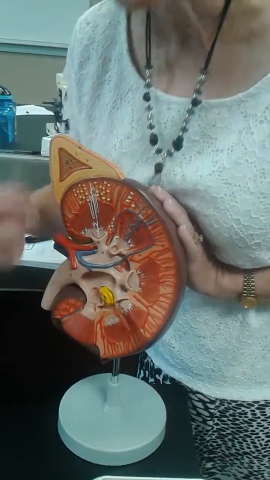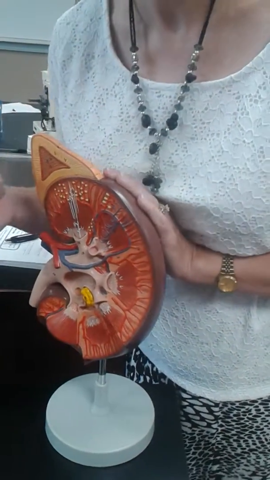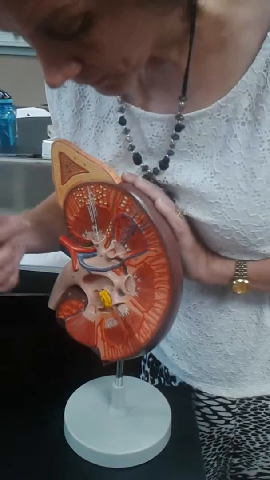Okay. So are you going to have them both numbered? And we'll have a word bank. Yes, yes, yes. Oh, we're gonna have a word bank.